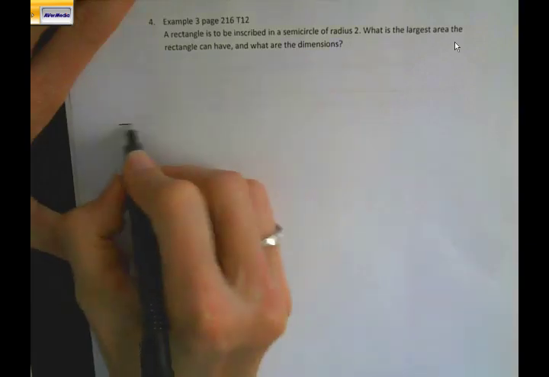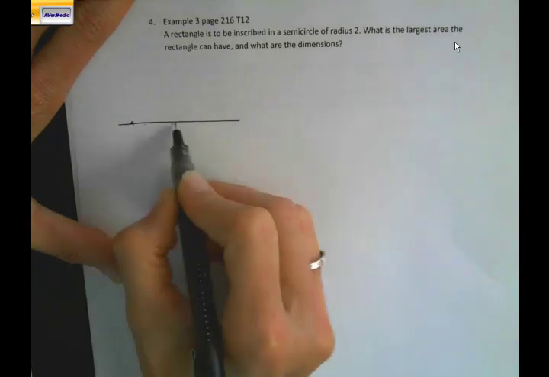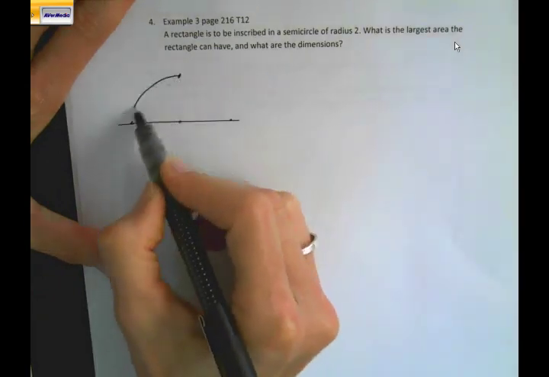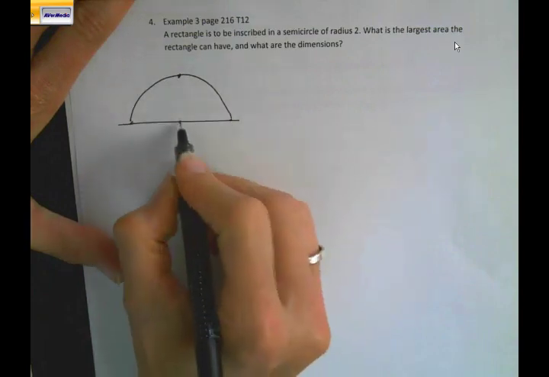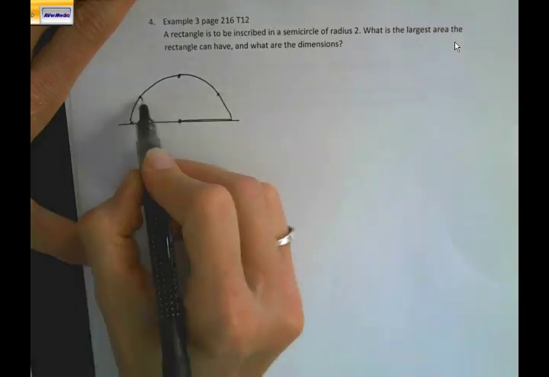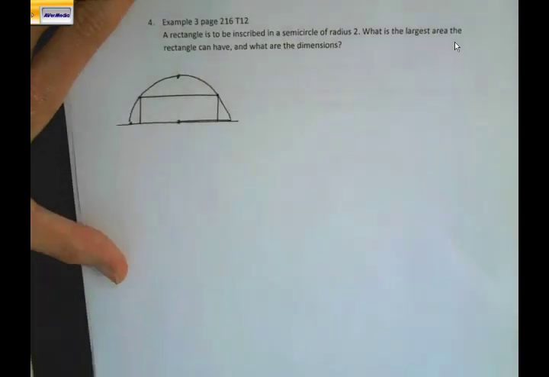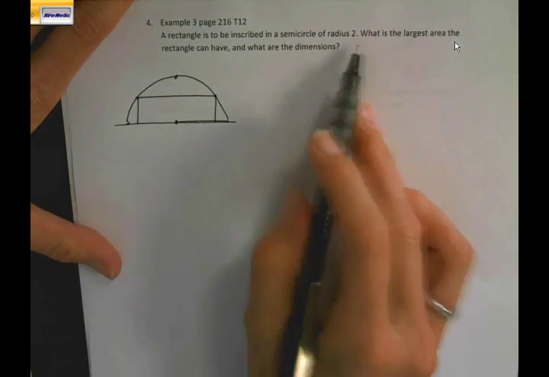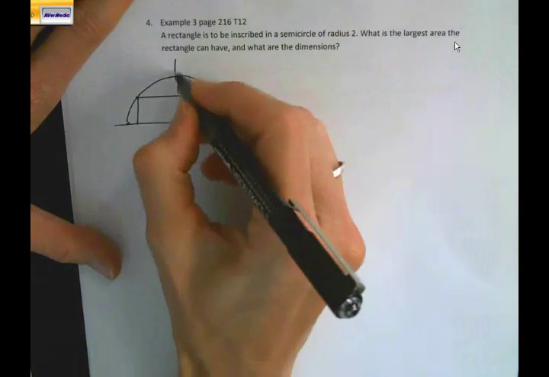So if you have a semicircle, I don't do this very well either. I'm not very artistic, people. Okay, here's your semicircle, right there, and it has a radius of 2. And we're going to put a rectangle inside here, like so. Okay, so there's your rectangle inside your semicircle. And what do we want to do? Find the largest area the rectangle can have. Well, let's go ahead and put a y-axis in.